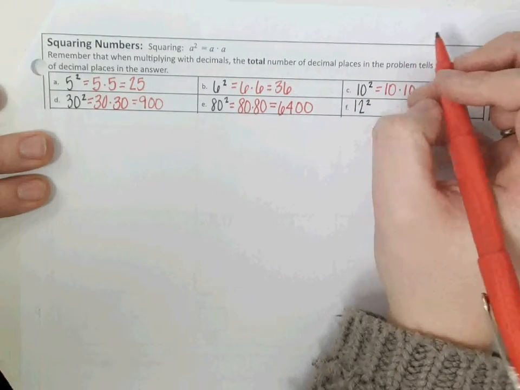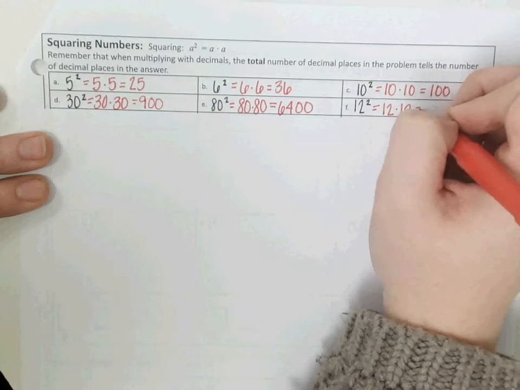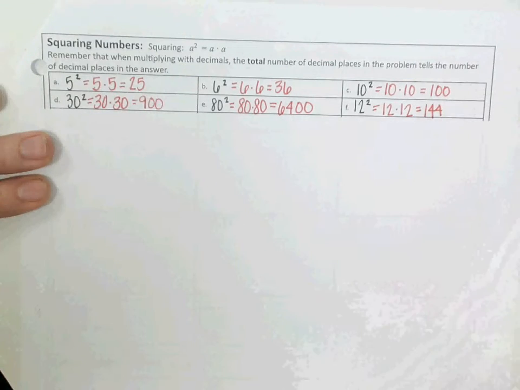Our next one is 12 squared. So this is just 12 times 12. Again, you either know this or you can use your multiplication grid for it, and you get 144.